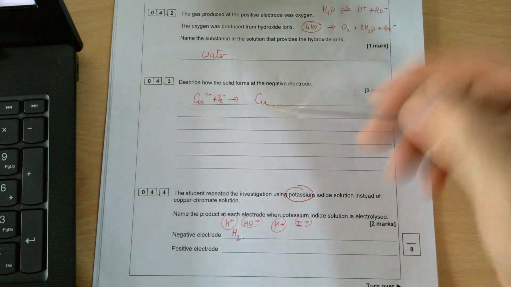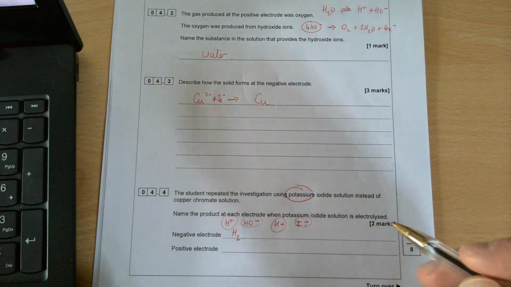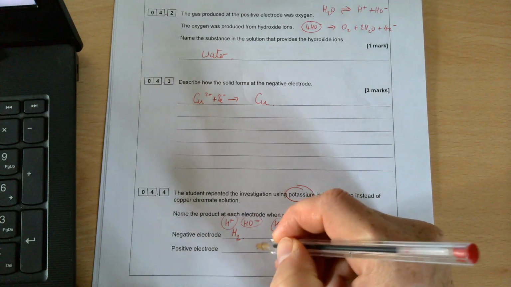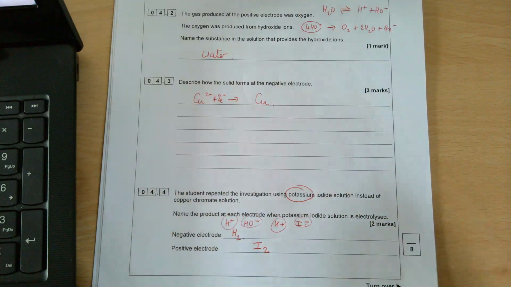The previous part of the question, we know that oxygen was formed, but if you have a halide present, you're expected to know that you get the halogen, so I2, Cl2, Br2 formed. So if the halide is present, the halogen forms, and that's the answer. So hydrogen and iodine. Right, let's move on to question 5 then.